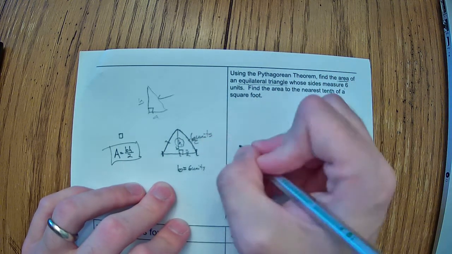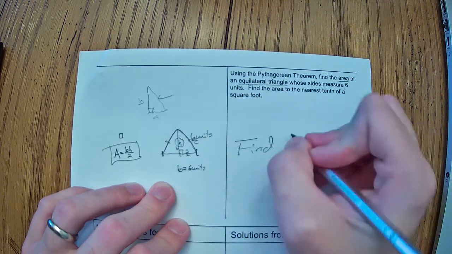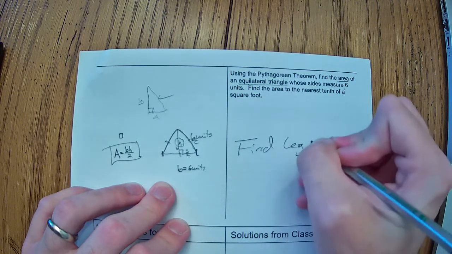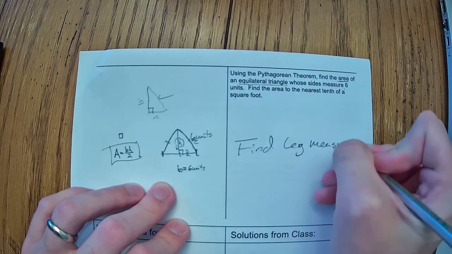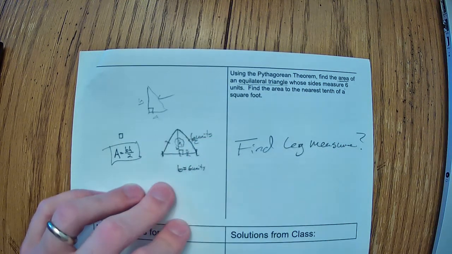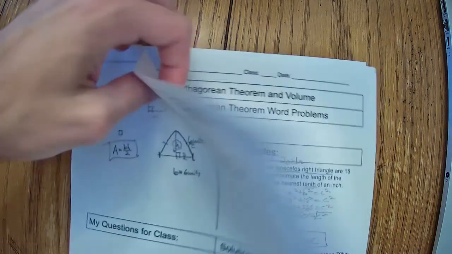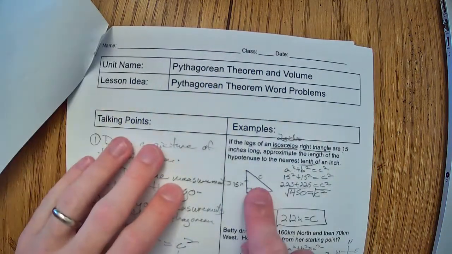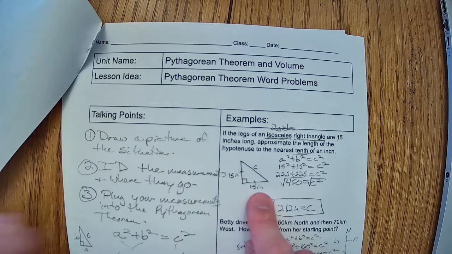In our next video, we'll talk about how do we find a leg measure, and we'll be able to solve problems like this, because so far, all we know how to do is find the hypotenuse if we know the legs.